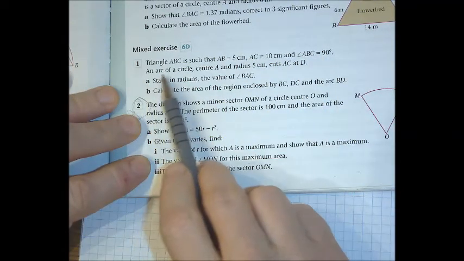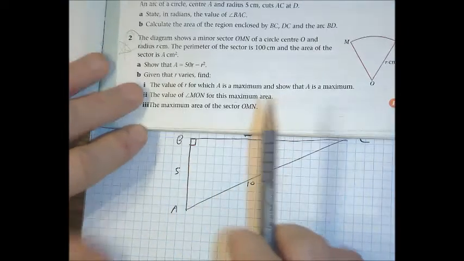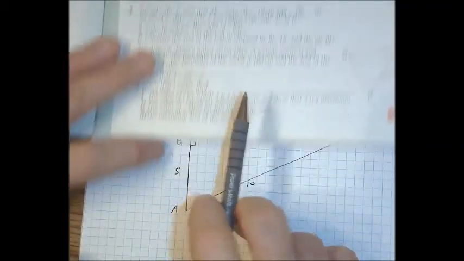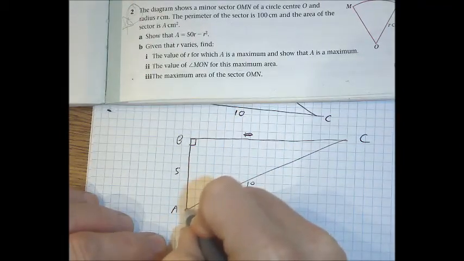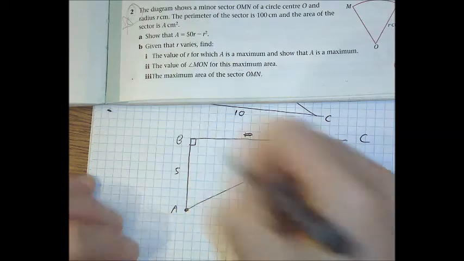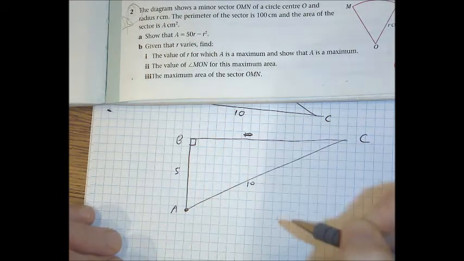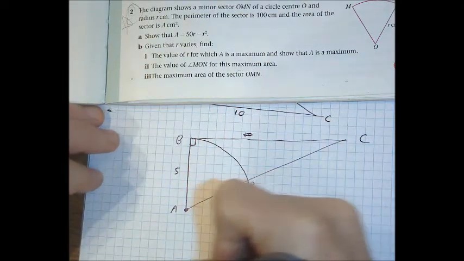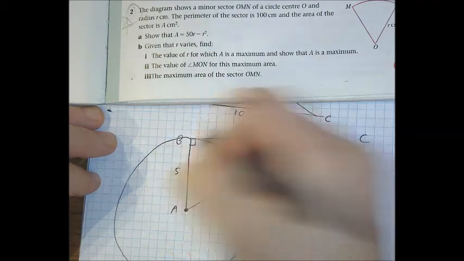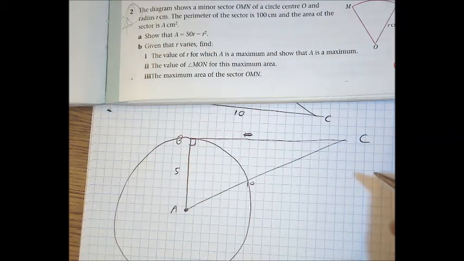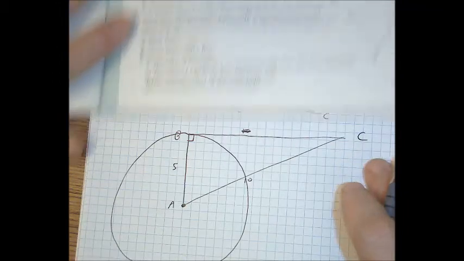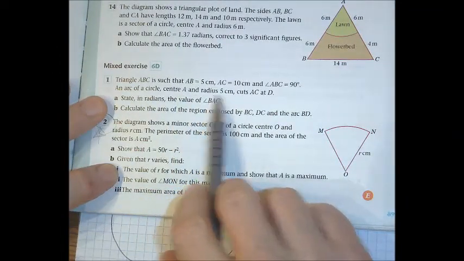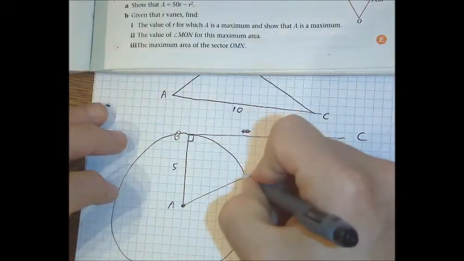And now an arc of a circle center A and radius 5. Okay, so there's going to be a circle of center A, so it could be this, but they wanted it to have radius 5, so here it is. Okay, so there's my circle. What else do I need to do? It cuts AC at D. Okay, so this is now called D.